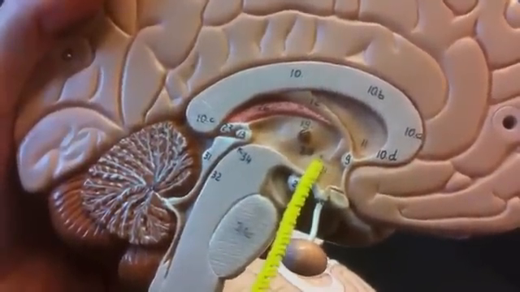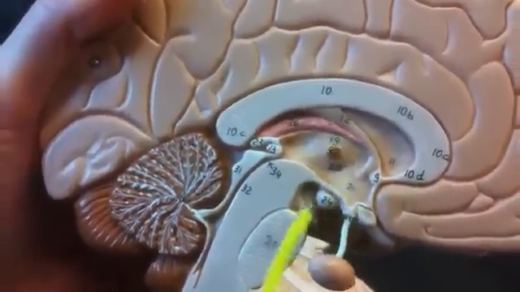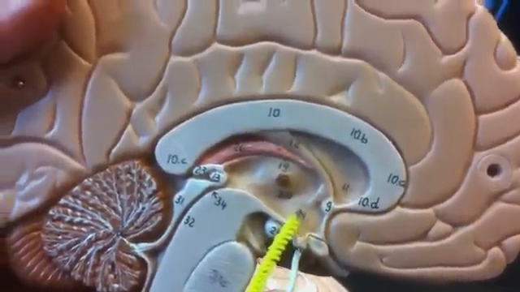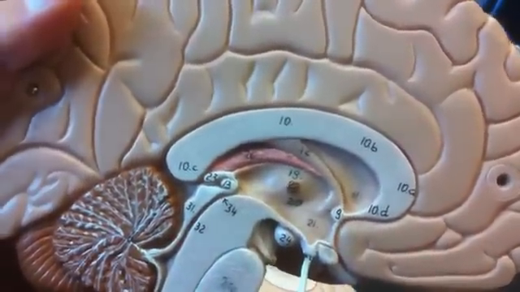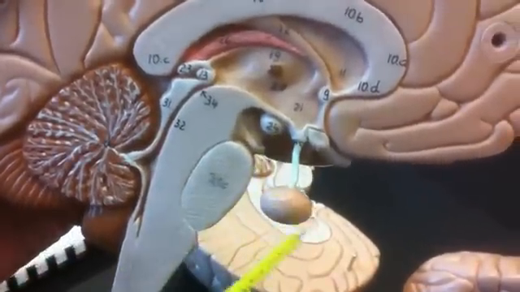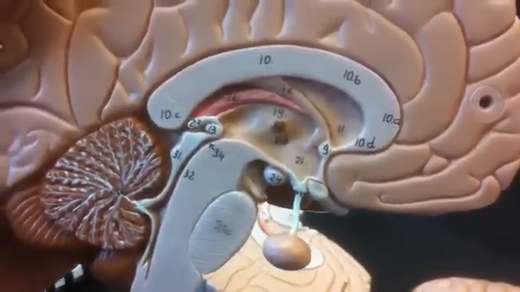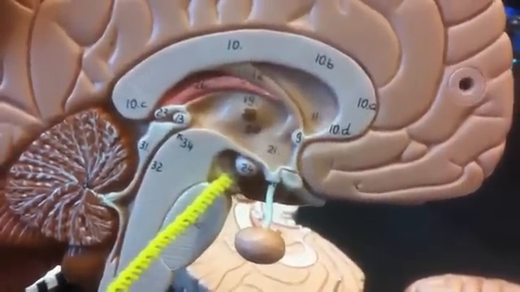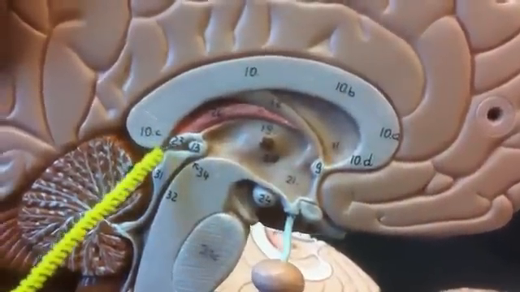19. Sorry. 19 is the thalamus. And the hypothalamus. Hypothalamus is 21. The intermediate mass of the thalamus, 22. The infundibulum, this wiry guy that connects the hypothalamus to the pituitary gland. Pituitary. The mammillary body, number 24. The pineal gland. Pineal gland is number 23, right here.